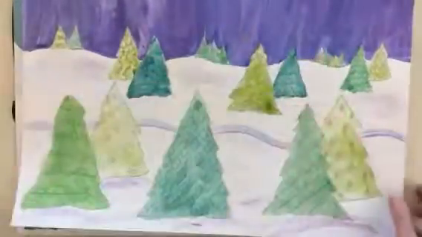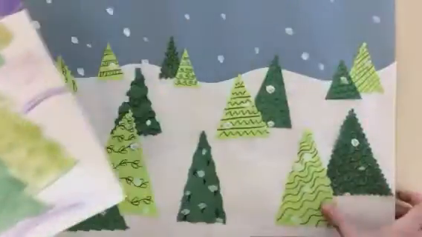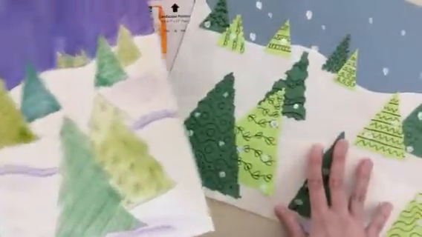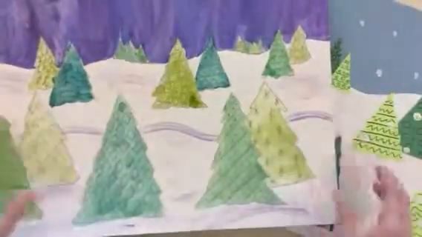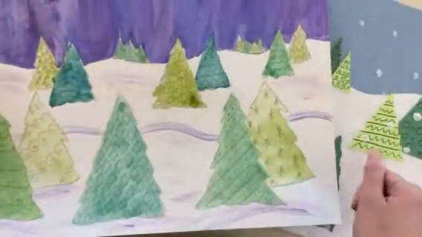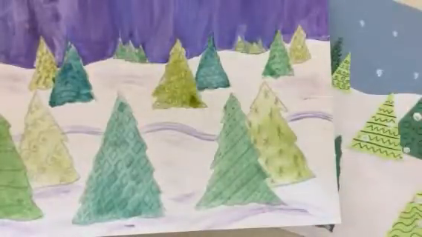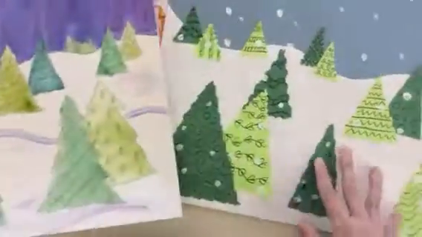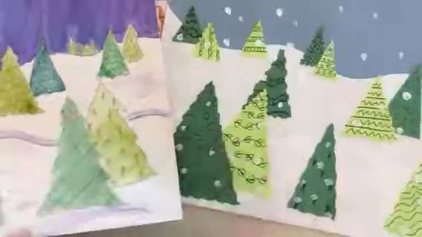You're going to get to choose in this unit whether you'd like to do the collage winter landscape or the painted winter landscape. And then from there, you're going to watch the part 2 videos that are going to show you how to create these 2 works of art.